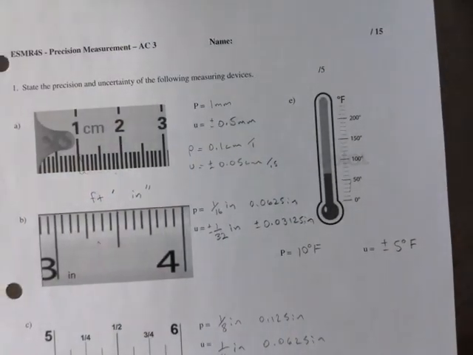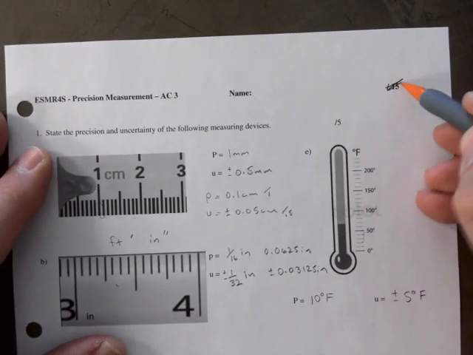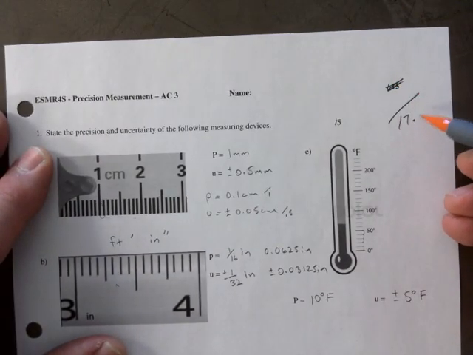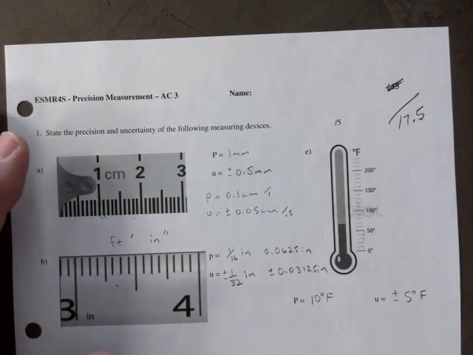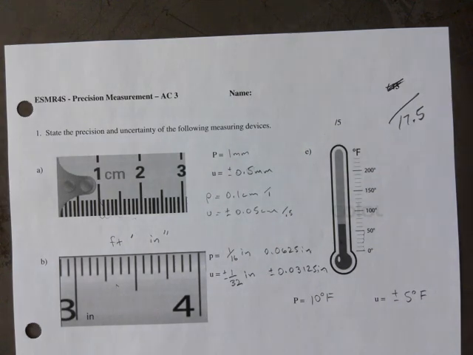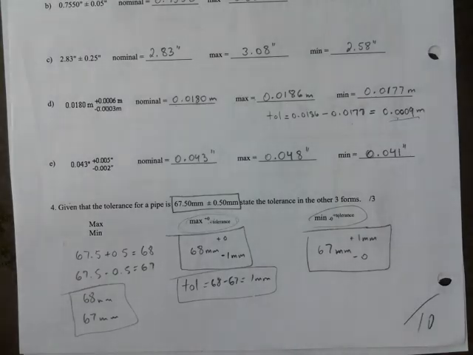Just weird, but we'll stick with it. Question? 17.5, yeah. Don't pass it forward yet. I'm not recorded, right? But anyways, that's why it's good to be in class.